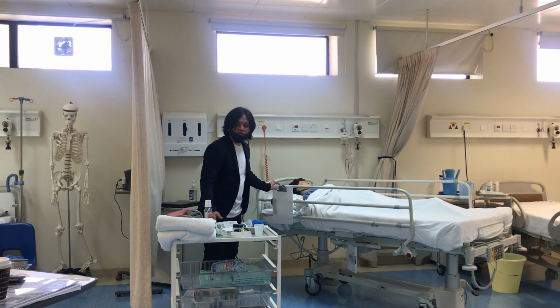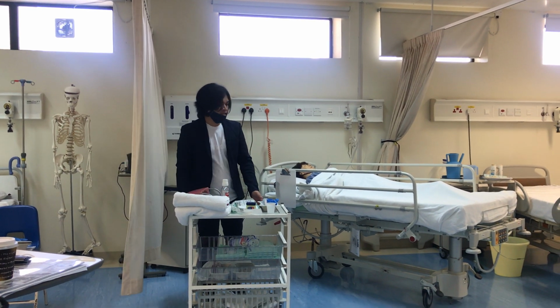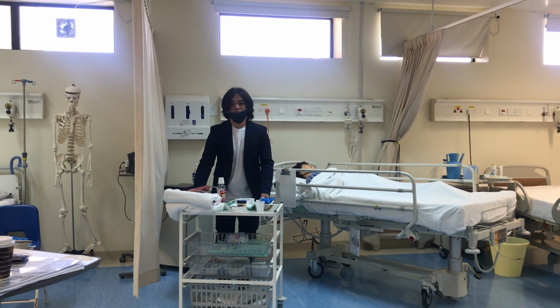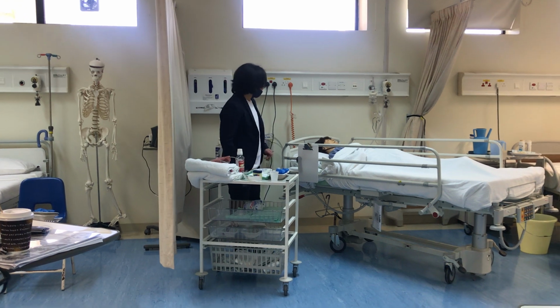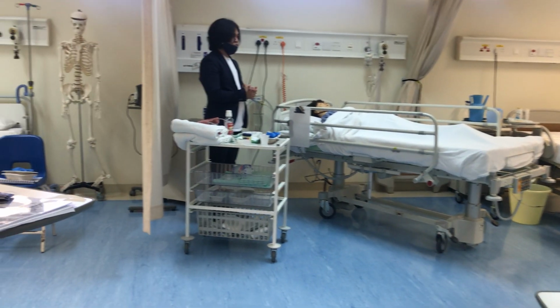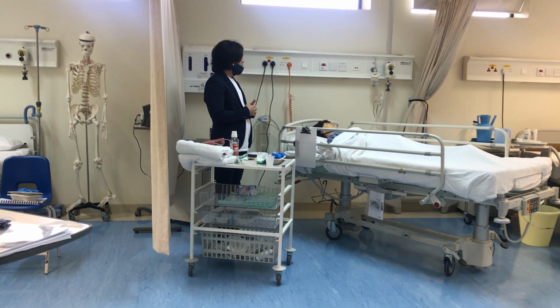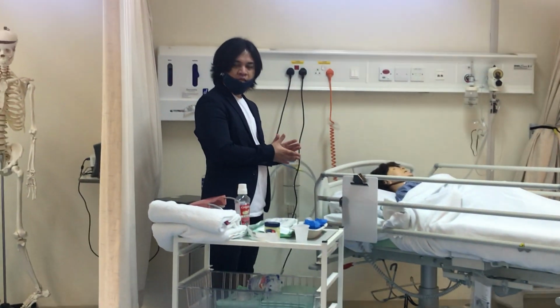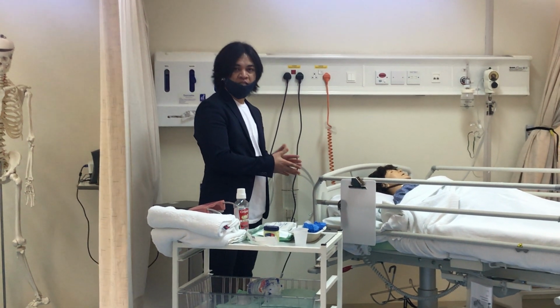So I'll do patient identification again. I will provide privacy because this is a private procedure and patients might be embarrassed, or the family members. Okay, so what is the first thing that I'm going to do now? Okay, now that I have assessed the patient, the next thing that I'm going to do is to prepare the patient. Specifically the position of the patient and the position of the bed itself.